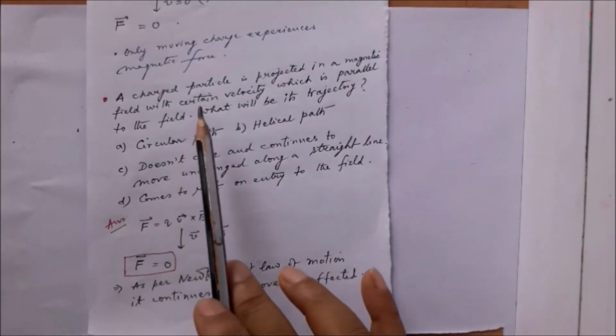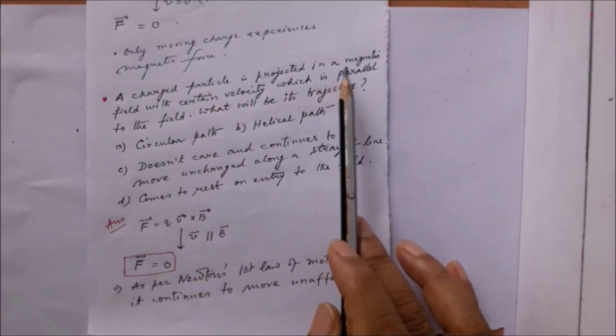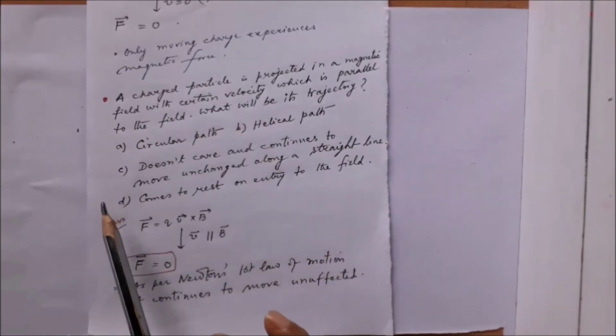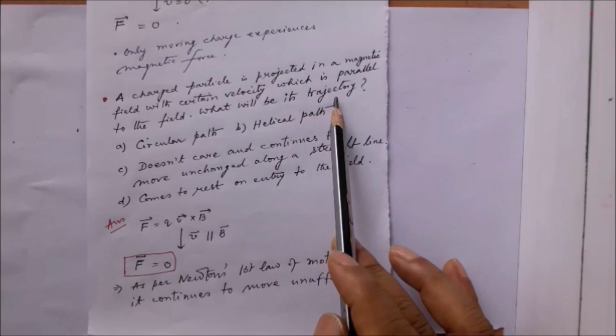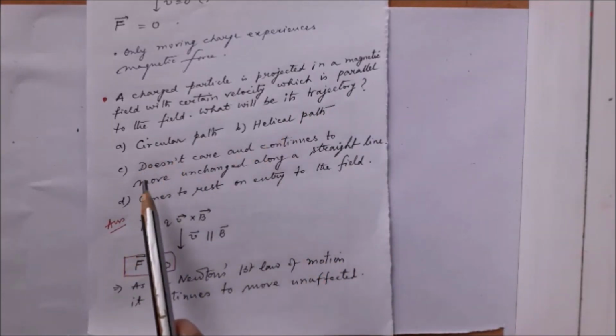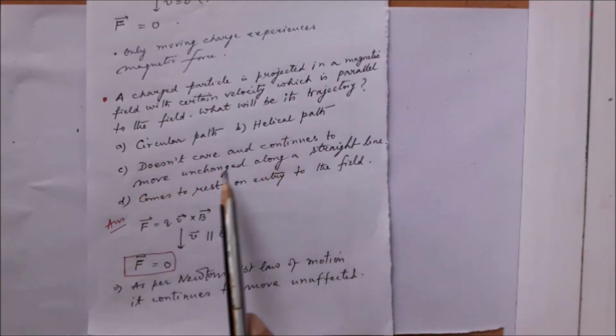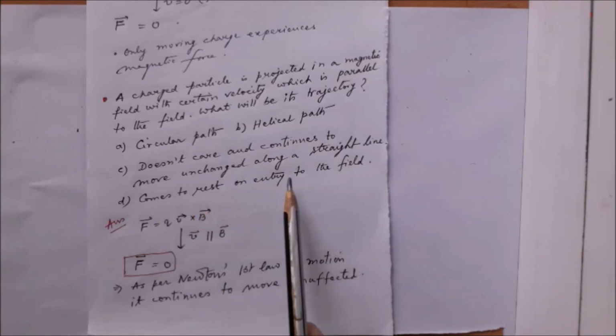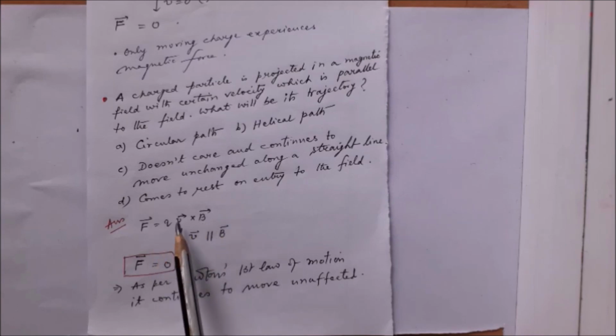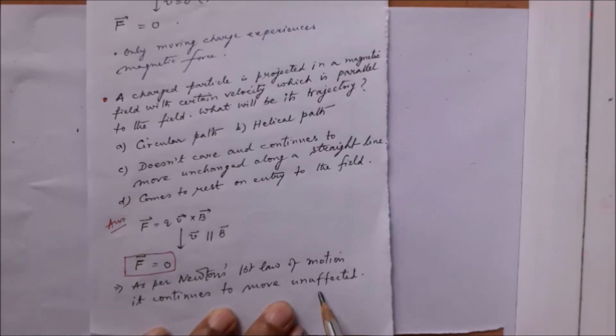The next problem is, a charged particle is projected in a magnetic field with certain velocity, and that velocity is parallel to the field. What will be its trajectory? And the options are circular, helical, does not care, and continues to move unchanged along a straight line, or it comes to rest on entry to the field. Now this is the Lorentz force. V parallel to B means force is 0. So as per Newton's first law of motion, it continues to move unaffected. So the answer is C. So C is the answer, it doesn't care.